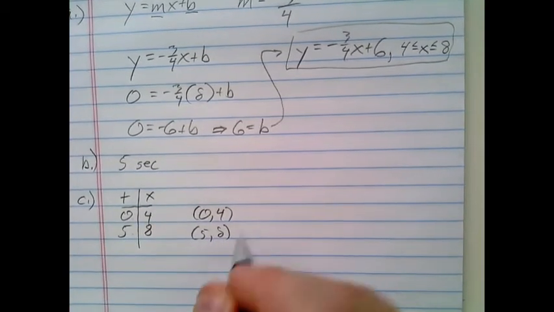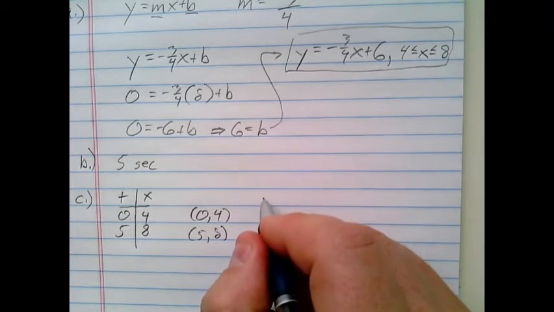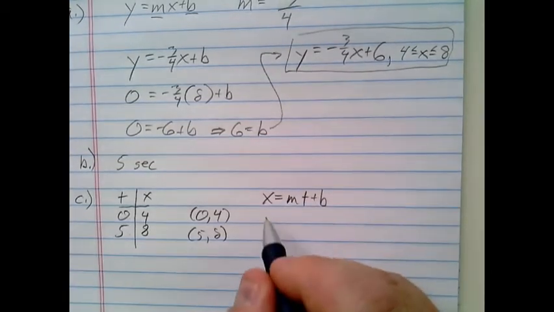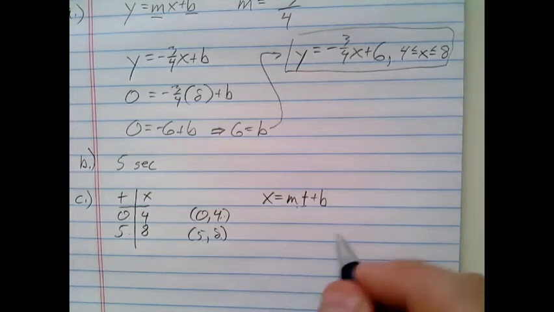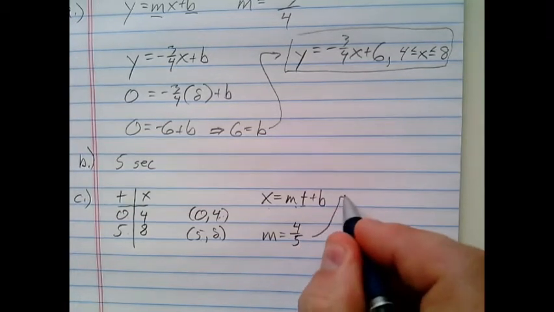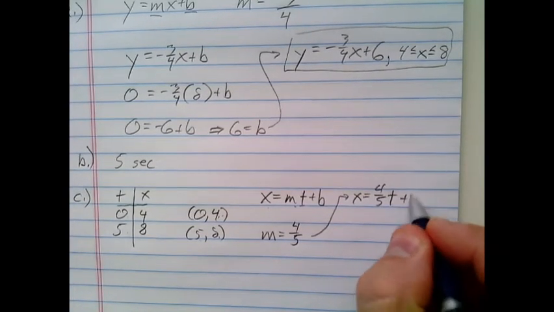And I can use them to build a function similar to the one I had before, only this time instead of y equals mx plus b, it'll be x equals mt plus b. T will be the input variable, x will be the output variable. The slope will still be the rise in the output variable over the run. So if I go from 4 to 8, that's a rise of 4 and a run of 5. So m is 4/5. So that means x equals 4/5 t plus b.